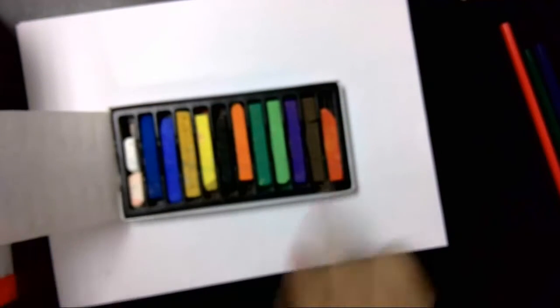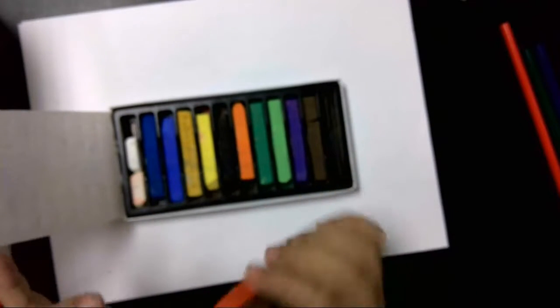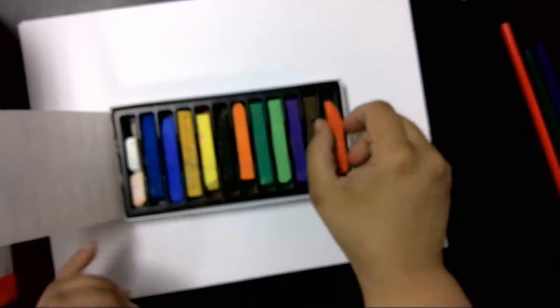Okay, so let's go ahead and talk about the next project that we're going to be working on. This one has to do with pastel. This is a set of the type of pastels that you're going to have in class. These have these little squares. We've been working on these for the last week or so, so you should already be pretty familiar.